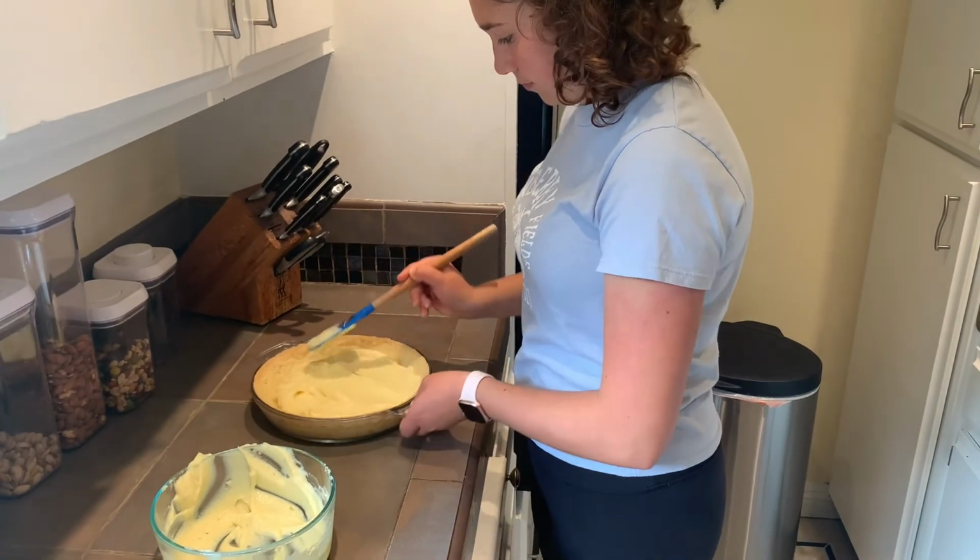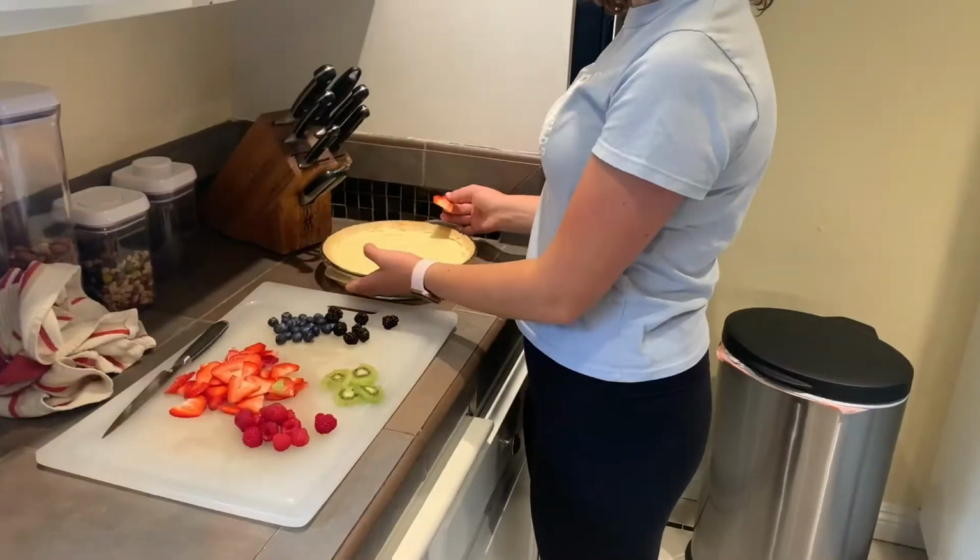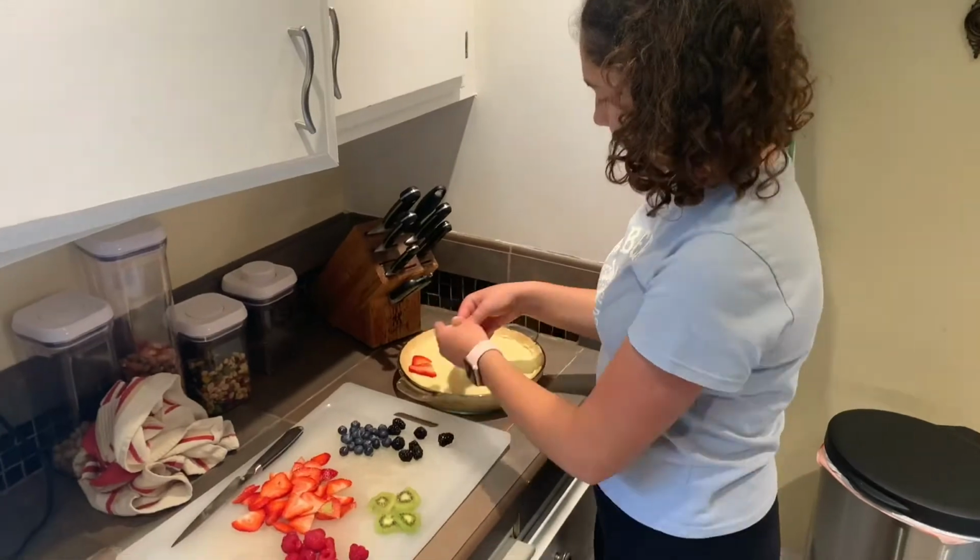Now I can assemble the tart. I add all the pastry cream to the tart shell and smooth it out. I then add fruit for the topping.